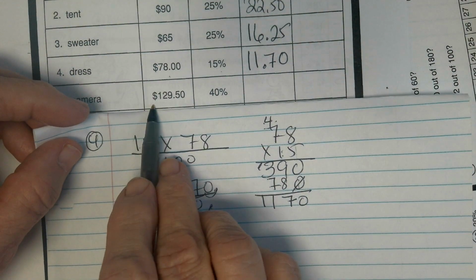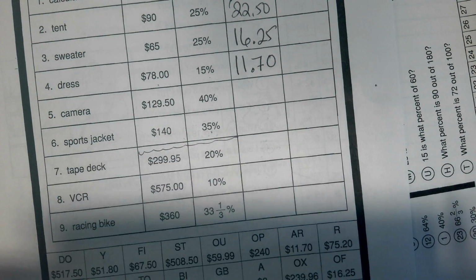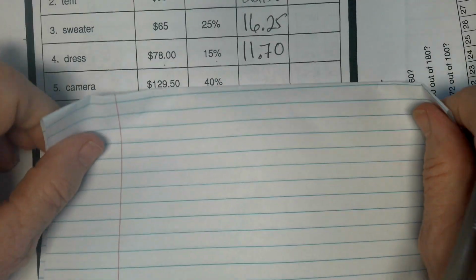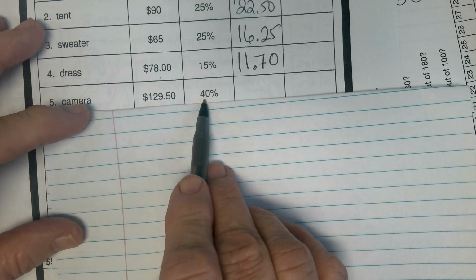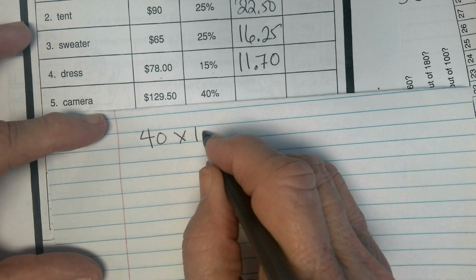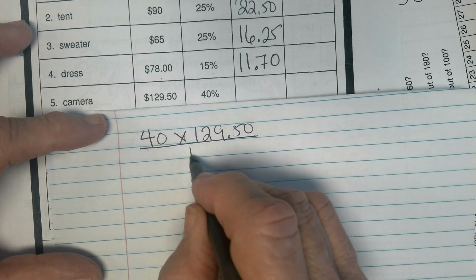And then we'll do this one. So again, this is nice because it's got a 0 there. So it's 40 times 129.50 divided by the 100.